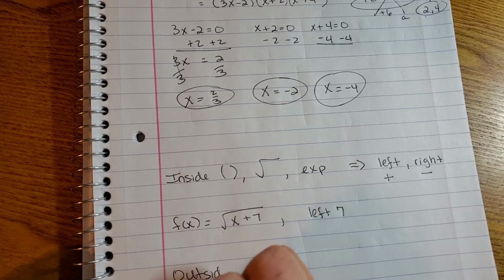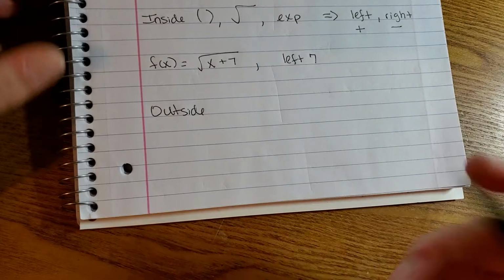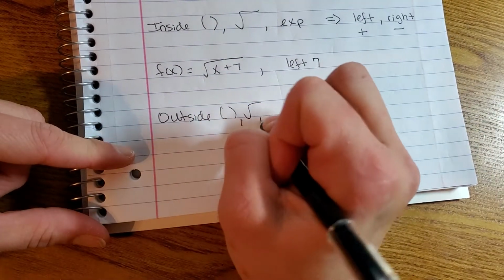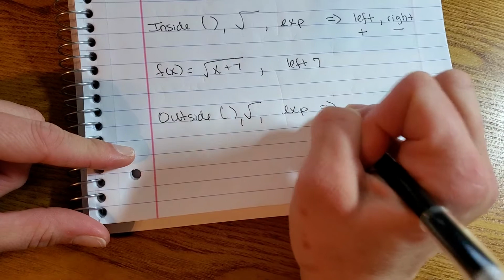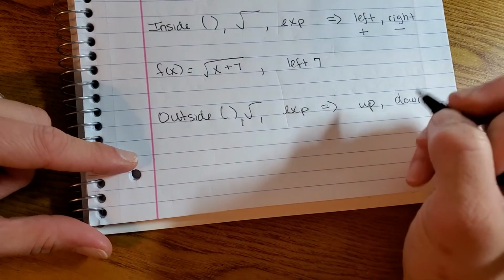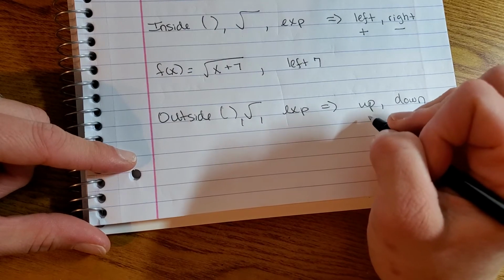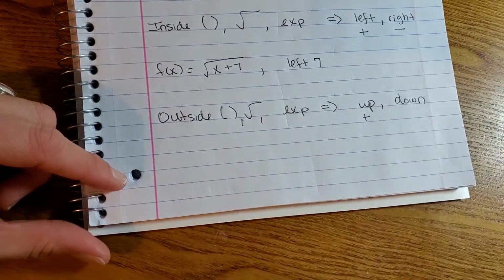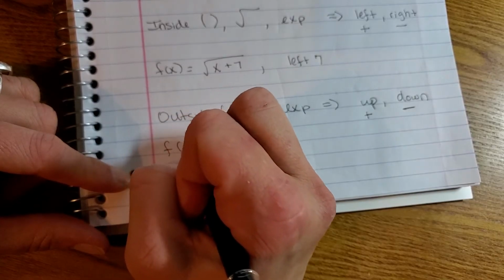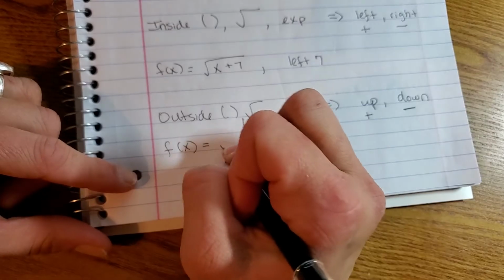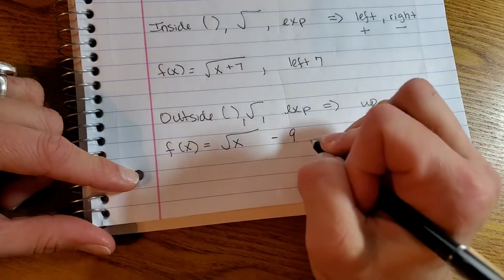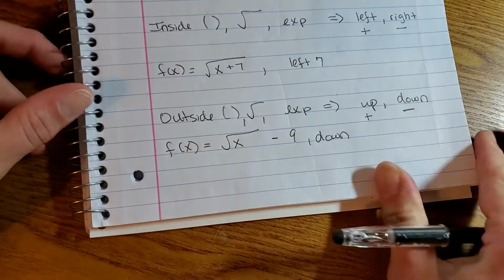If we have the number outside of the parentheses or the square root or the exponent, that is going to be an up or down move depending on the sign. So an up move is positive and a down move is negative. So something like this, if I had f of x equals the square root of x minus 9, this would be a move down.